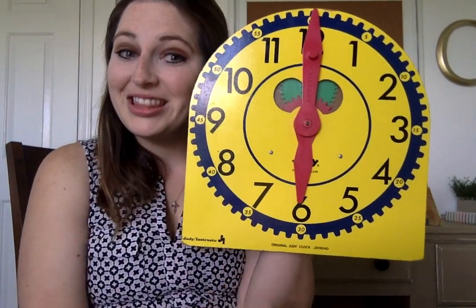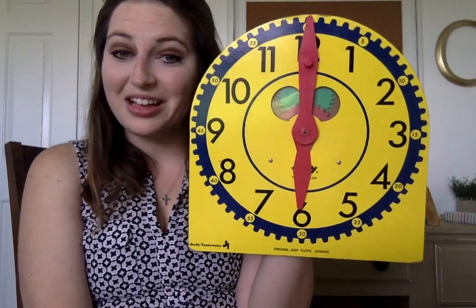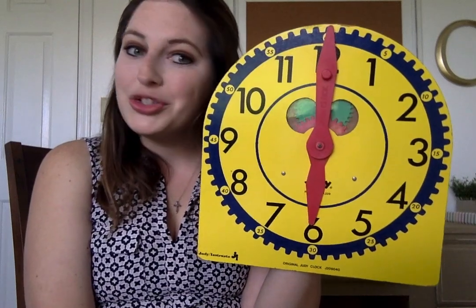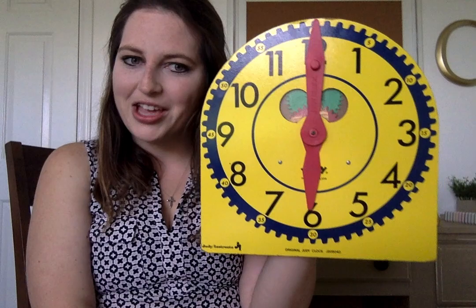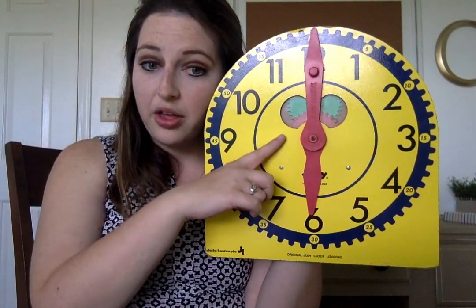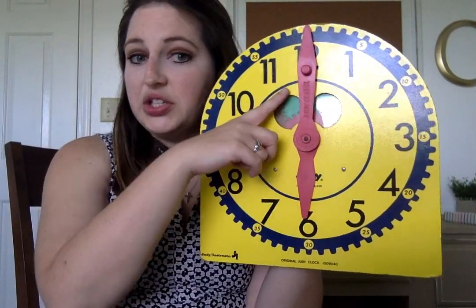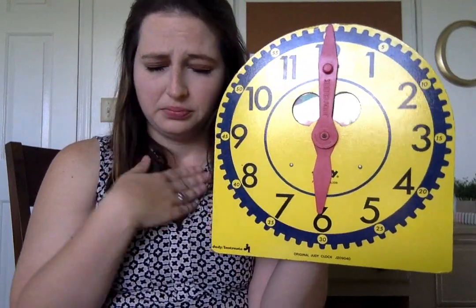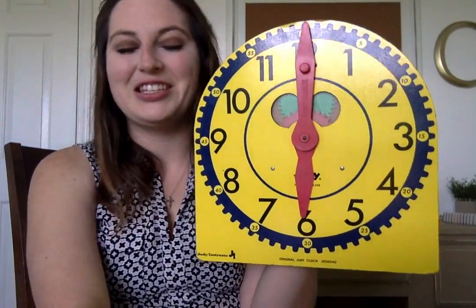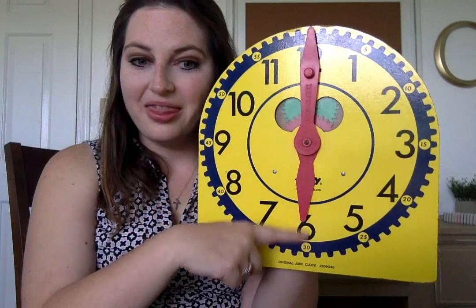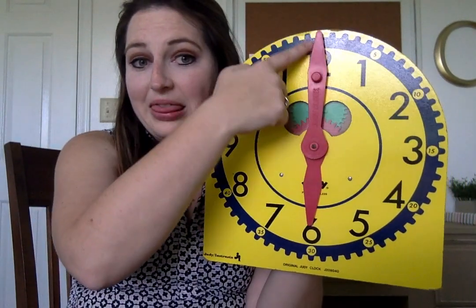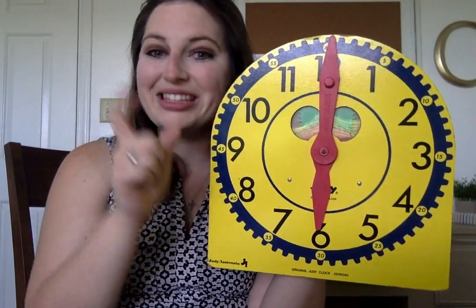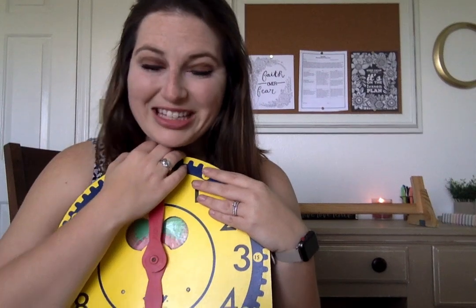If you looked at this and you yelled out 6 o'clock, oh, you are so, so amazing. There's no way I could try and trick you. You already know the difference between these two hands, and so that is not confusing to you at all. This is your hour hand because it is the short hand, and this is the minute hand because it is the long hand.